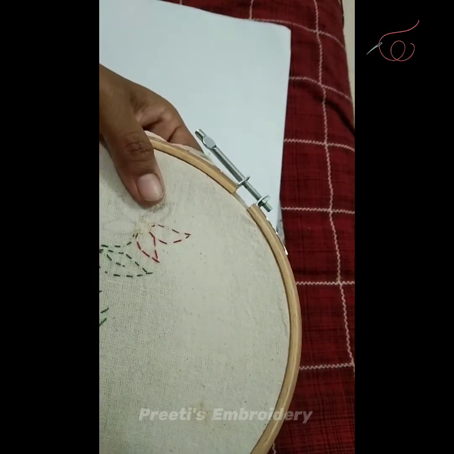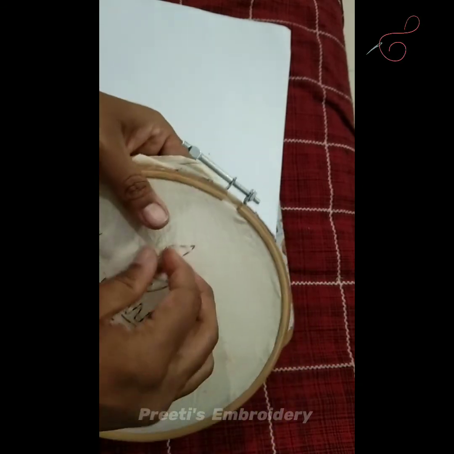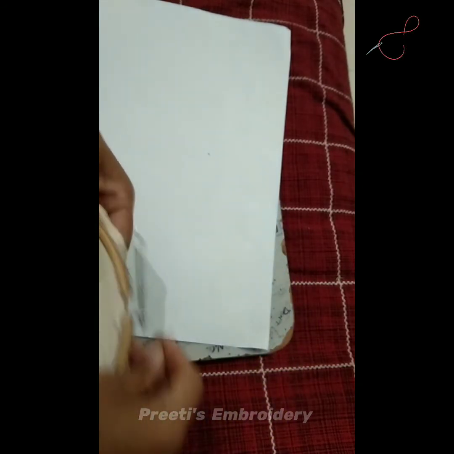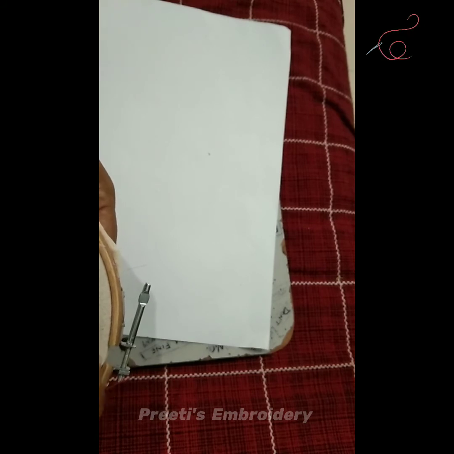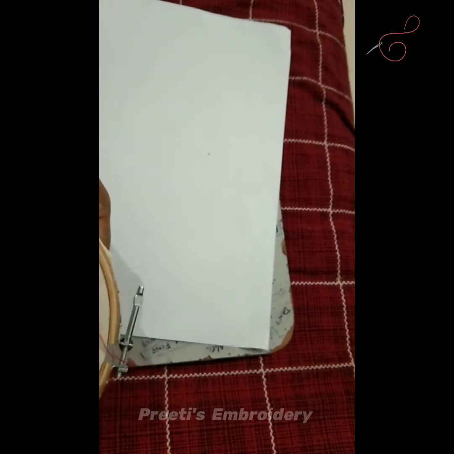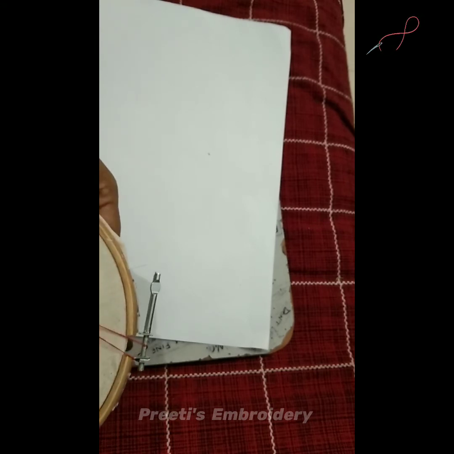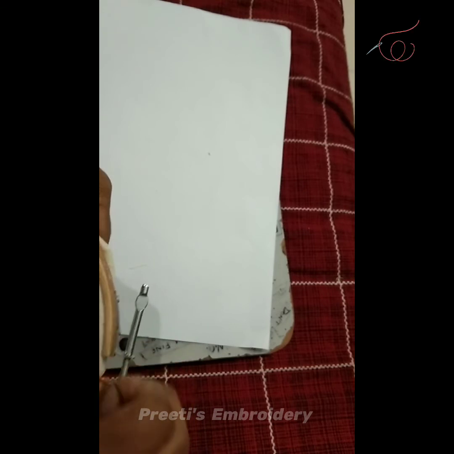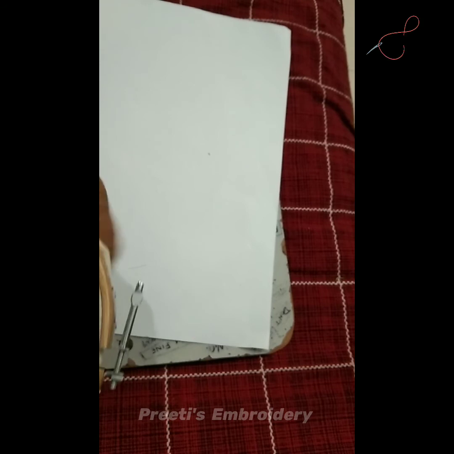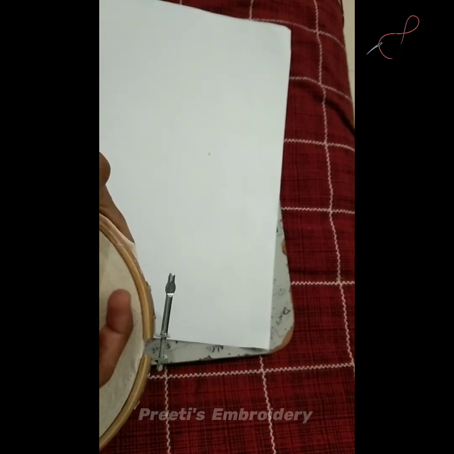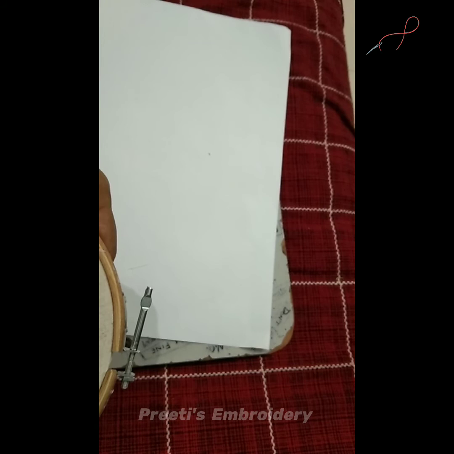In the third petal what we can do is simply take the stitches very close to each other, very close, such that it looks like a proper line, or a symmetric petal.